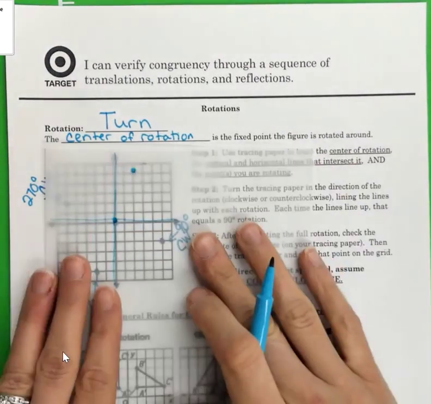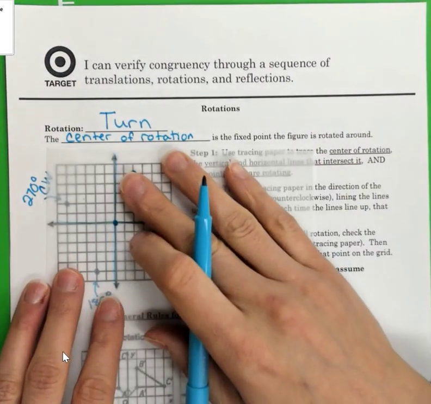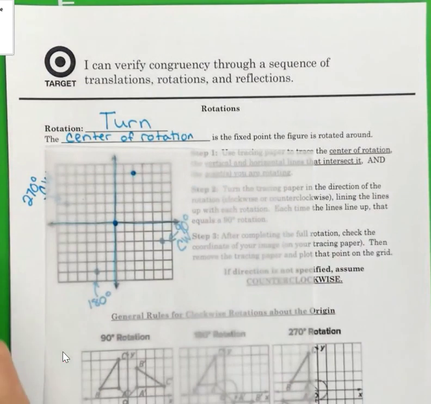All right. If I were doing counterclockwise, counterclockwise goes against the clock.